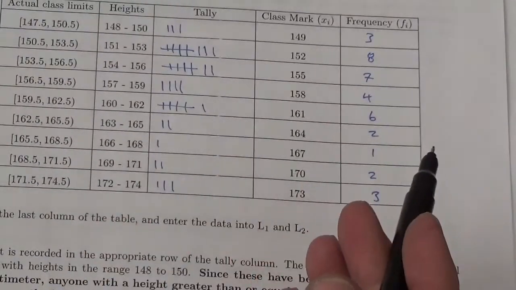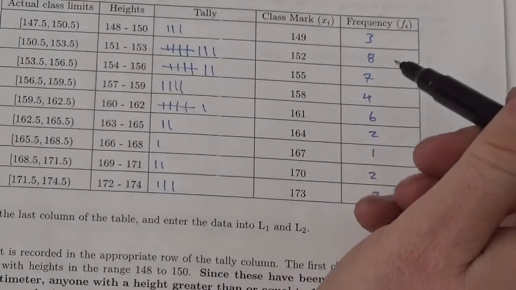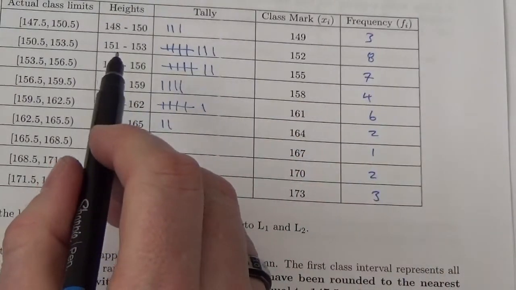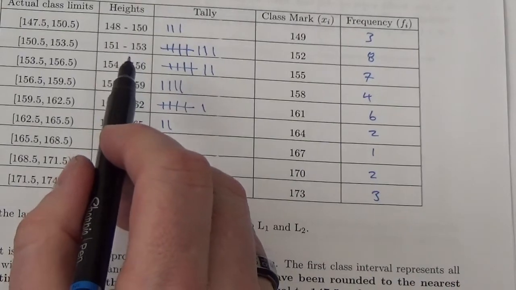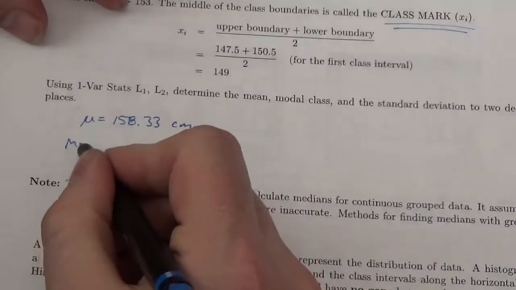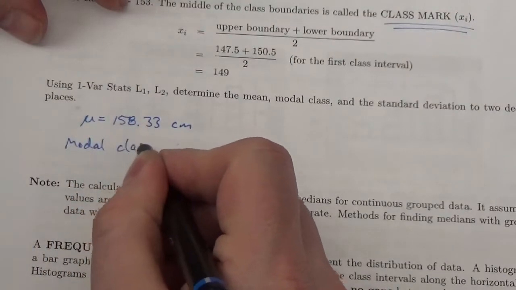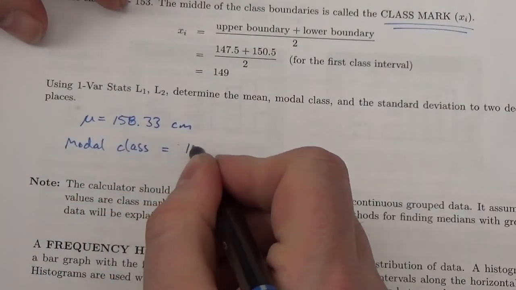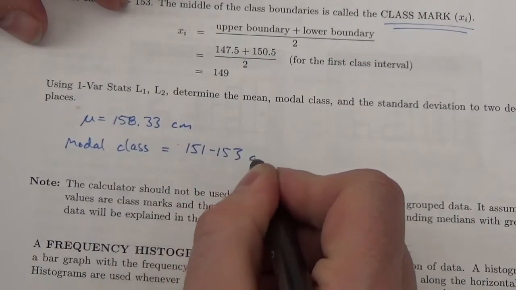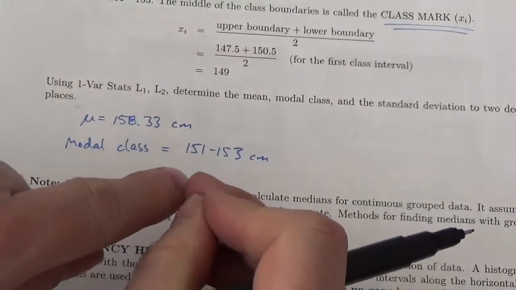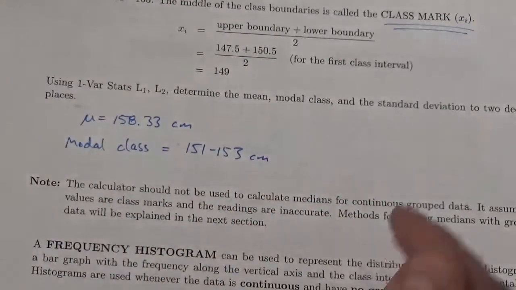Which one had the highest frequency? Well, this one right here, 151 to 153. So my modal class was 151 to 153 centimeters. And we understand that that implies just a little bit beyond that in both directions here.